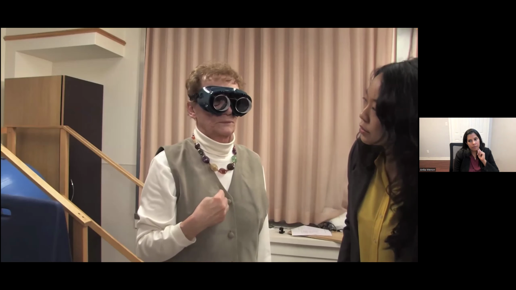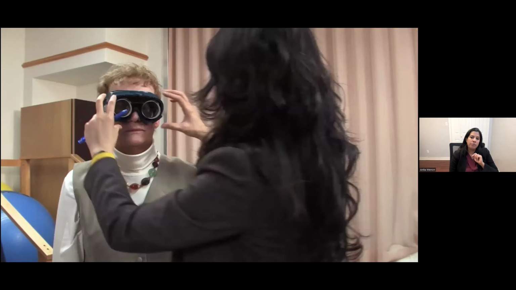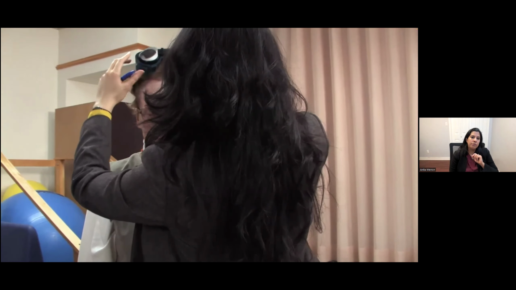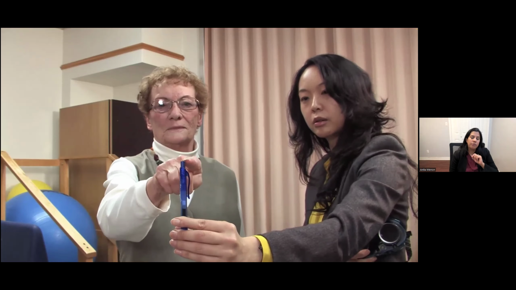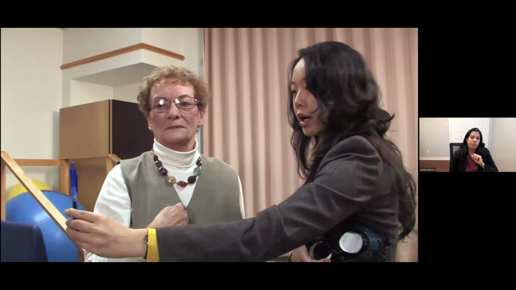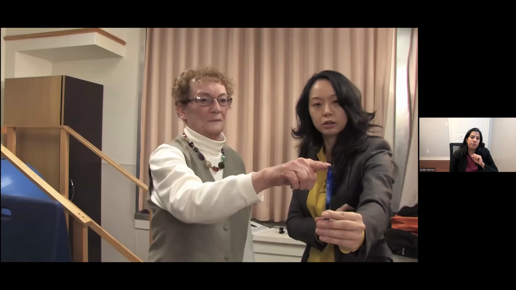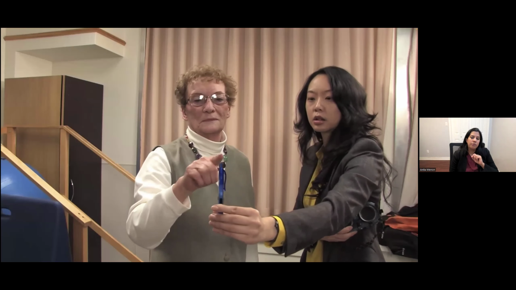All right, let's take the goggle off. Once the goggle is removed, the visual system receives the normal vision again. However, the motor system has not registered this change. Now you see she does not point straight, but points to the left side of the pen and corrects herself back at the pen. This is called after effect. This prism after effect is what we want to see in patients who neglect the left side.